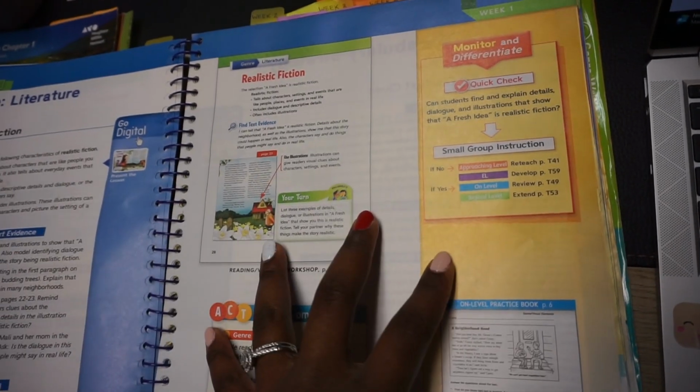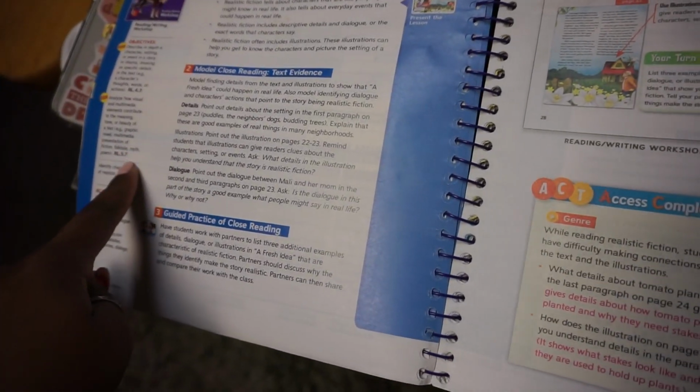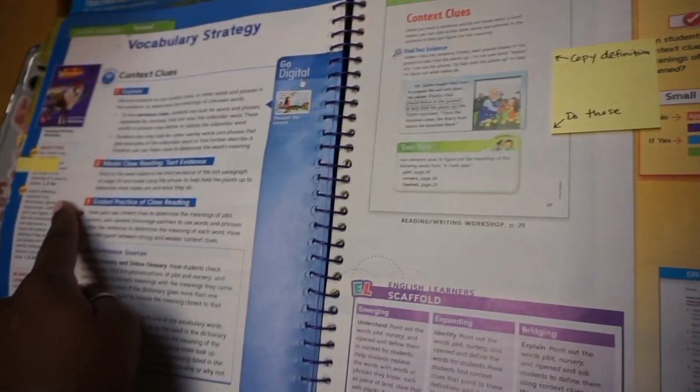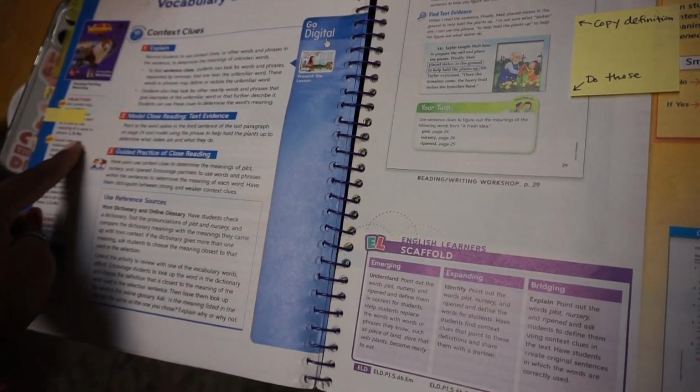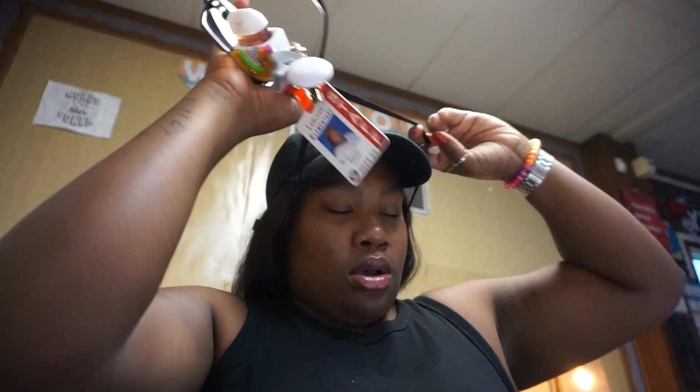And then you have your genre, realistic fiction, which is a 4th grade standard, as well as a 5th grade standard. And then you have your vocabulary strategy, which this week is context clues, which is a 5th grade standard, 5.4a and 5.4c. And so those standards tell me what they are to be able to do by the end of the week, or what they should be focusing on by the end of the week.